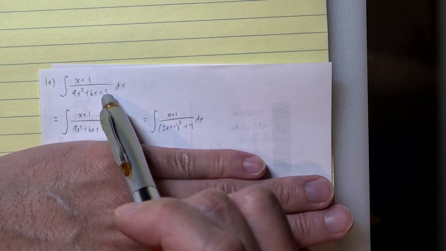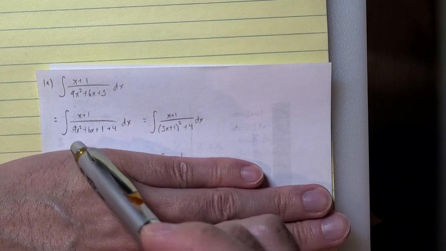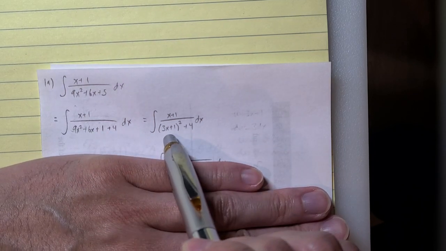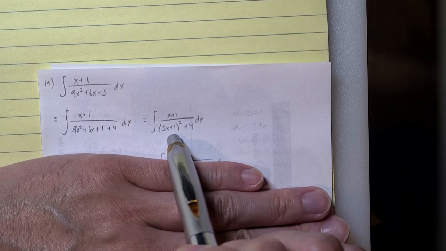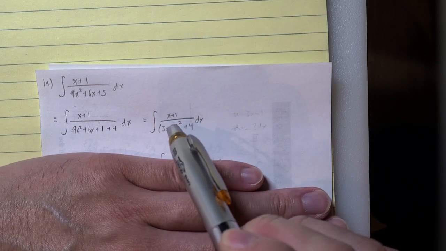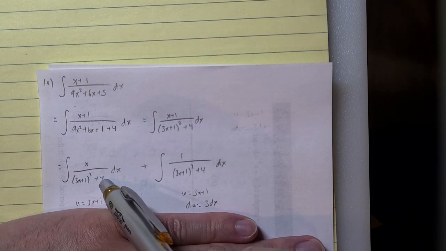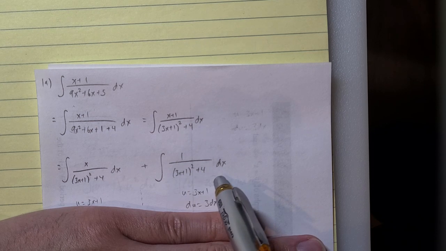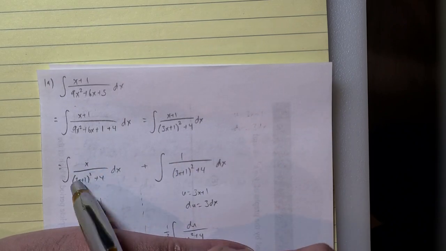I want to break up the 5 into 1 plus 4, so that once again, 9x squared plus 6x plus 1 is factorable into 3x plus 1 quantity squared. Now that I did that, what else can I do? Let me break this fraction up into x over the denominator, and then this 1 over the denominator. Why did I want to do that? Well, either way, I made the same substitution, but let's go this one first.